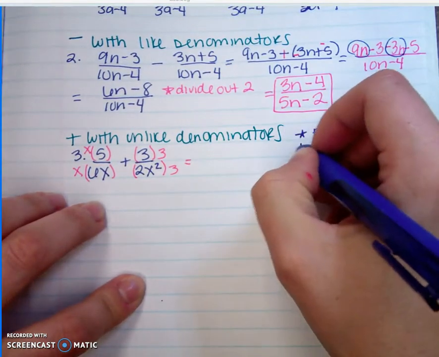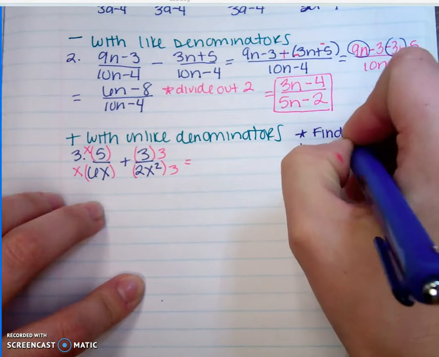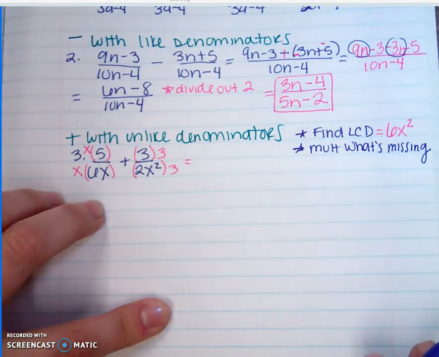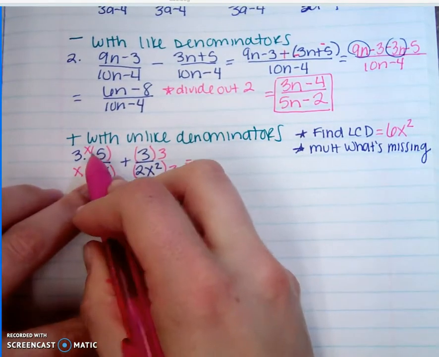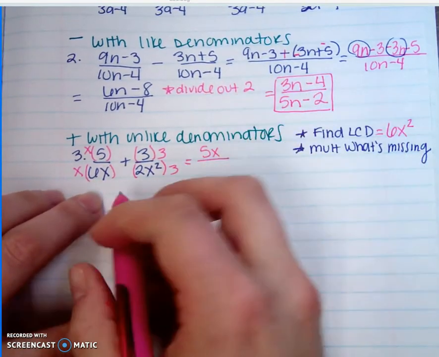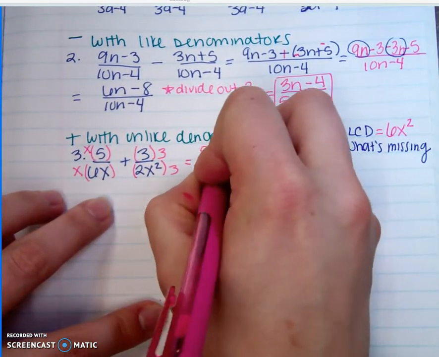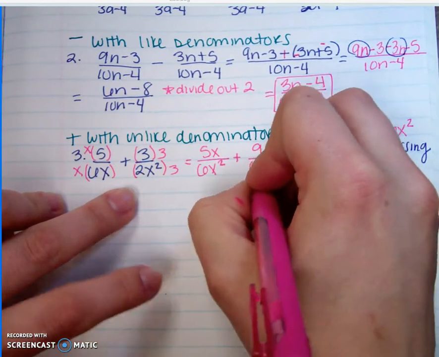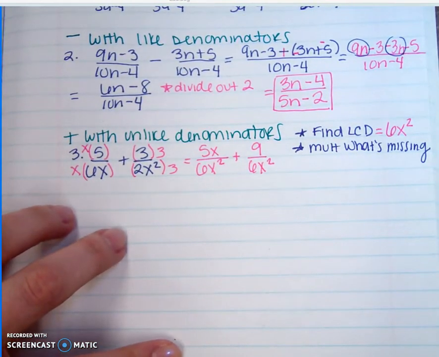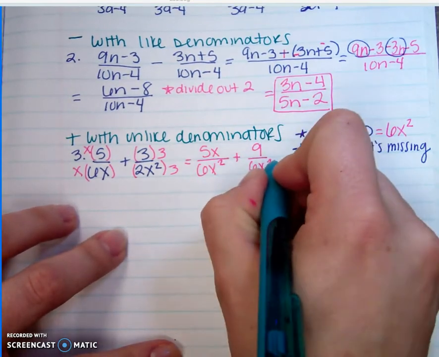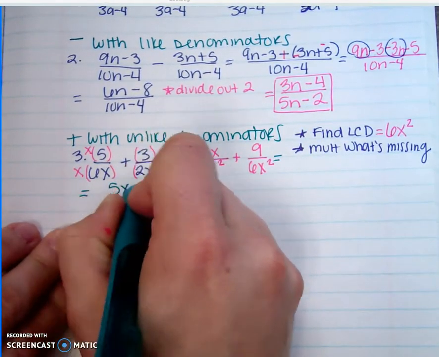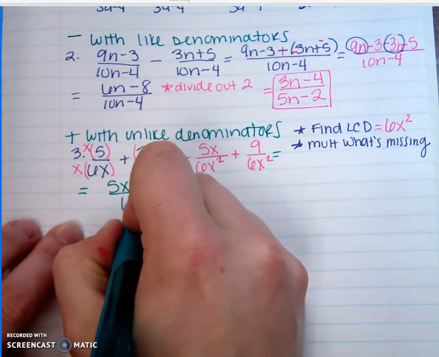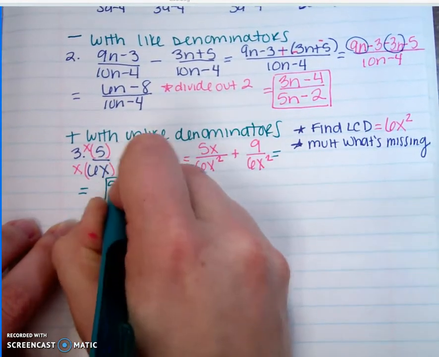So let's write that. Multiply what's missing. So I have 5x over 6x squared plus 3 times 3 is 9 over 6x squared. Now I do have my common denominator, so I can just add my numerators. So 5x plus 9, I can't combine them, but I can add them and leave your denominator the same, 6x squared.